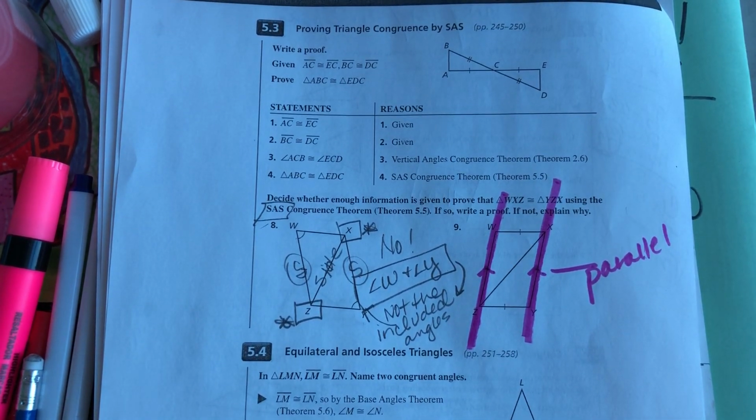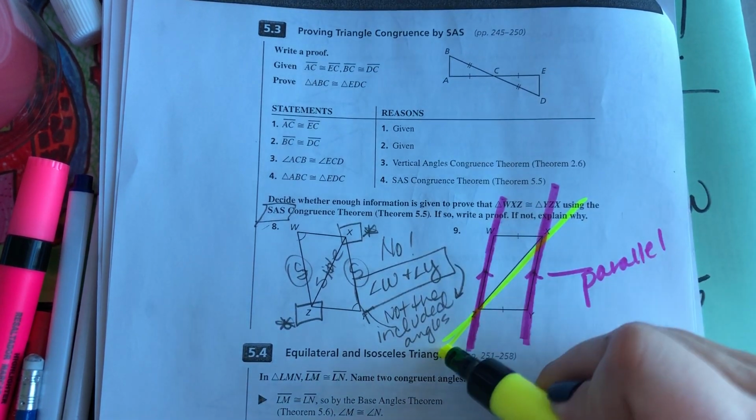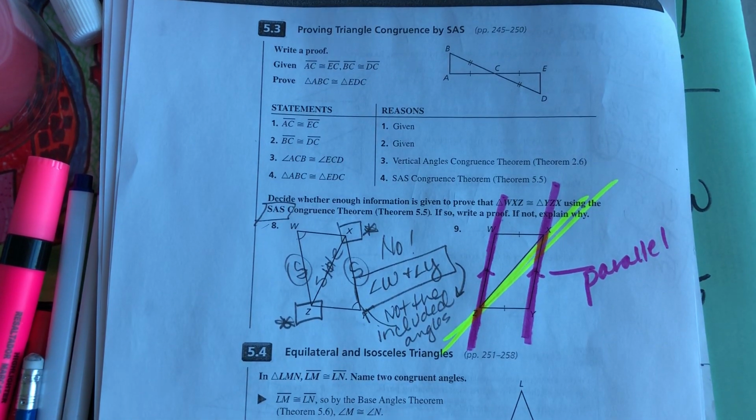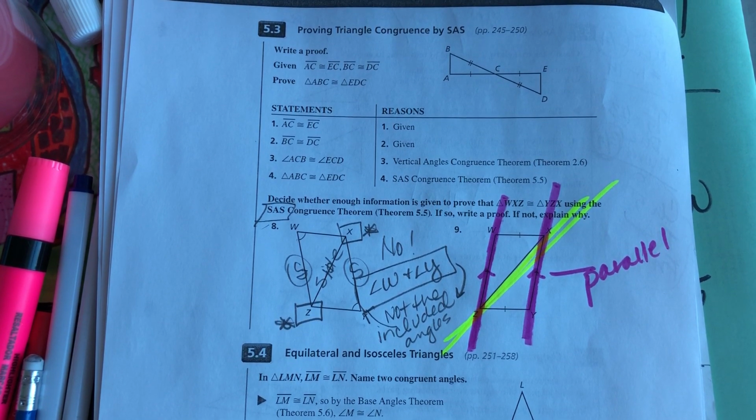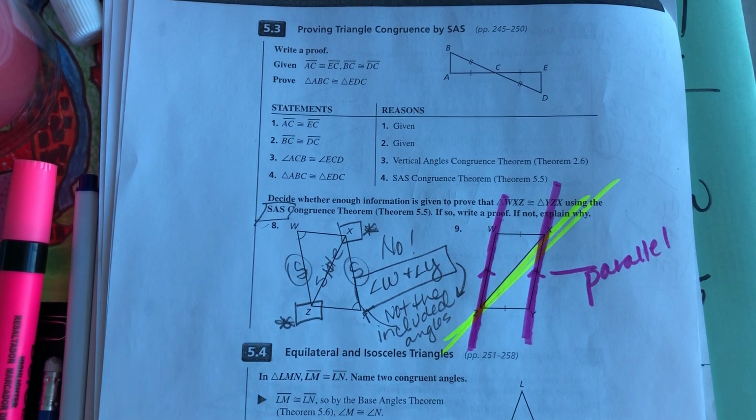We'll see. If those two lines are parallel and cut by a transversal, I don't know if that's helping us either. Two lines that are parallel and cut by a transversal have alternate interior angles that are congruent. I don't think that's helping us. Oh yeah, it is. For sure.